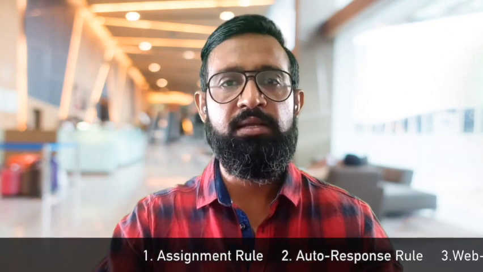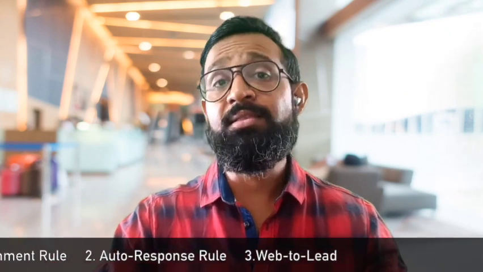I'm Siddharth. Today we are going to learn three things: assignment rule, auto response rule, and WebToLead. There is one common thing in these three functionalities, and that is all these functionalities you can use with either the lead object or case object. We are going to study a use case and implement all these three functionalities for the lead object. I would advise later you can also implement all these three things for the case object on your own.